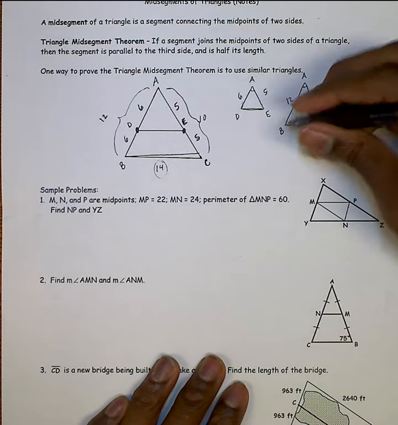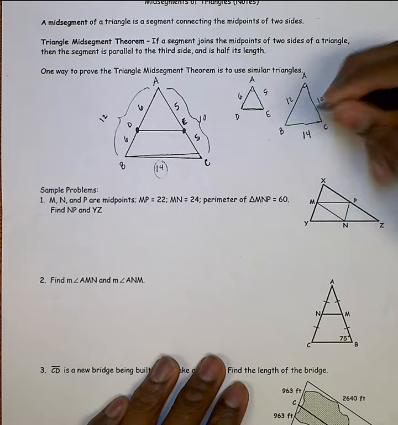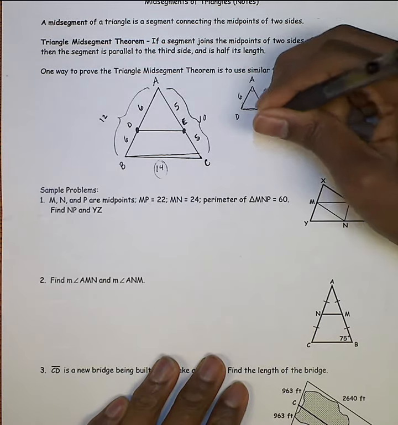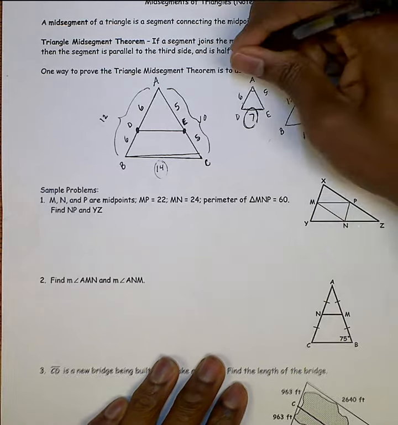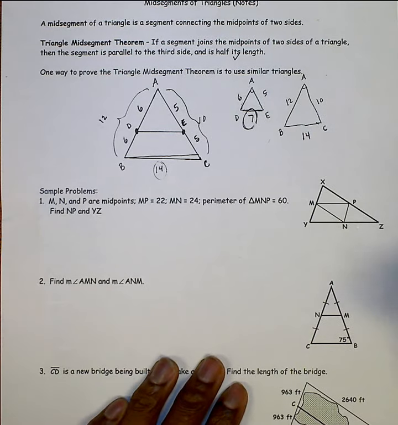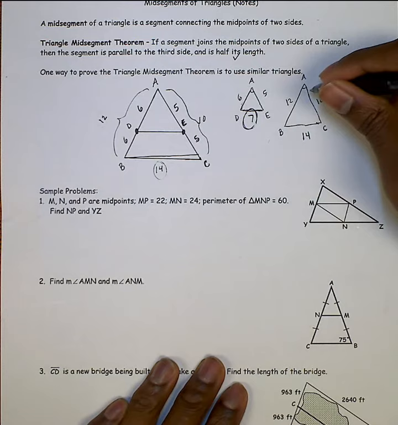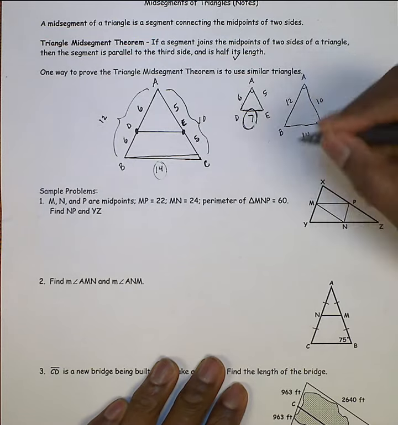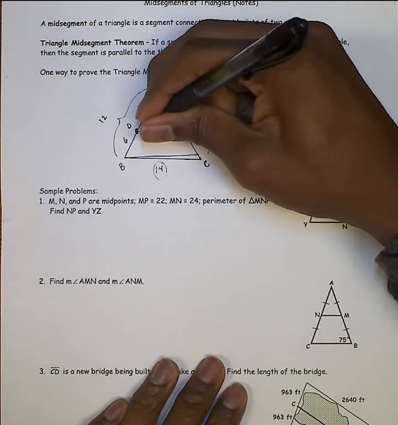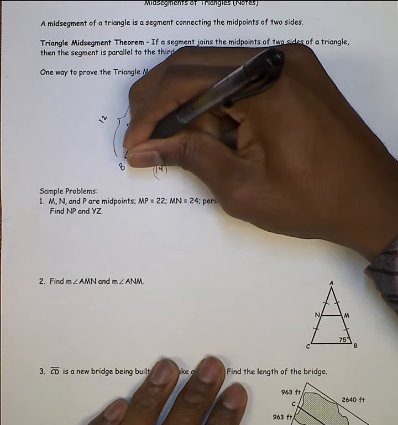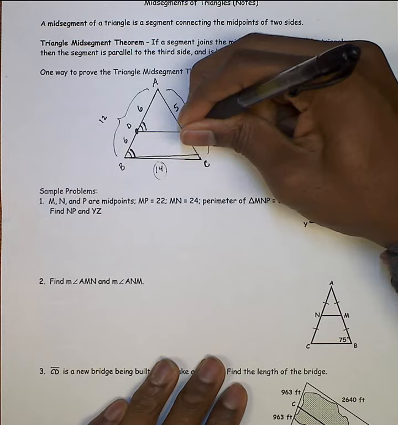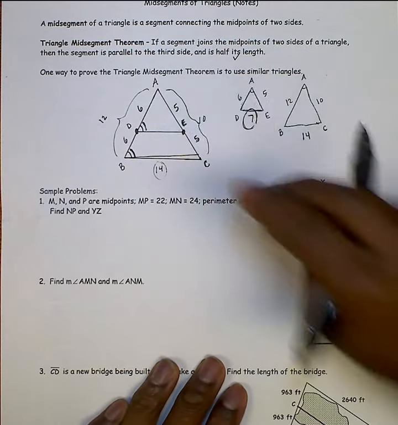If this is 14, then I know that my mid-segment has to be 7. So that proves it's half its length. Also, because these triangles are similar, all their angles are congruent. So this angle is congruent with this angle. Also, these two angles are congruent, but we'll just stay here.